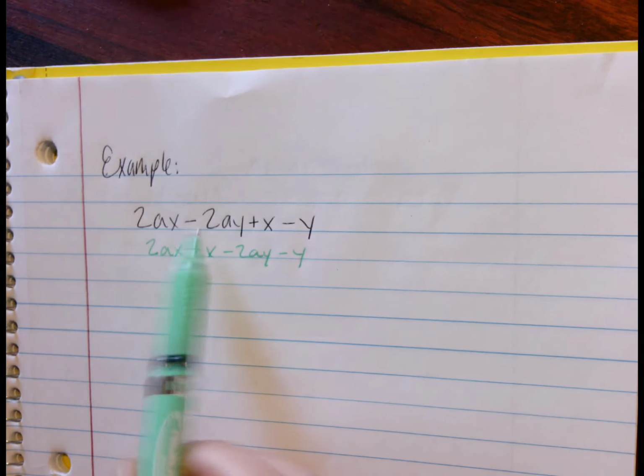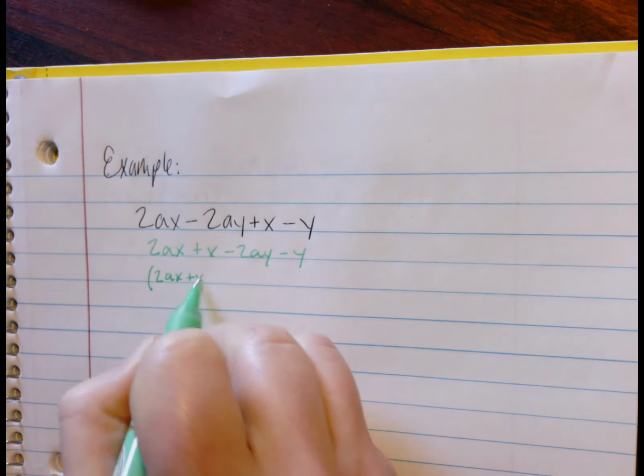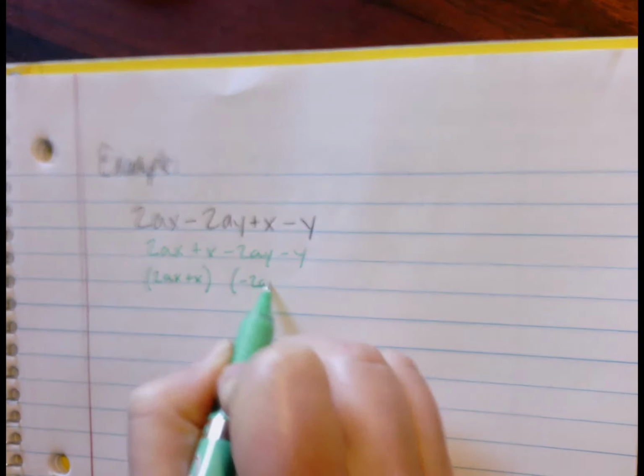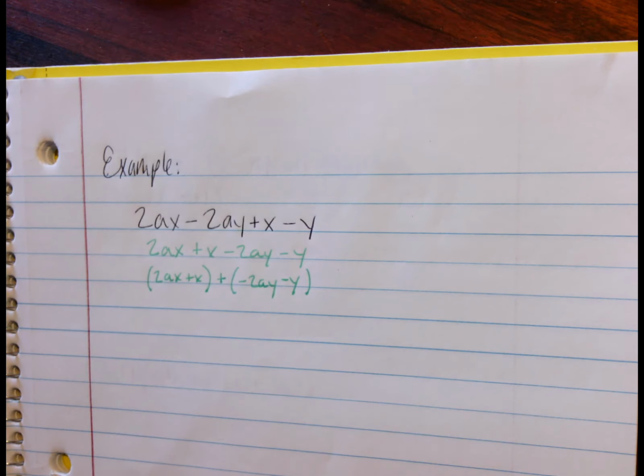Now up here, the a's are grouped together, so there's no problem with that. We could have left it just like that, but it just might make it a little bit easier to visualize if we put it in this order. Okay, so we've rewritten it. We're going to group the first 2 terms and the last 2 terms together, and remember, we include the signs in that. So we're going to have 2ax plus x, and then we're going to have negative 2ay minus y, and then we're just going to throw a plus sign in between that just so that we can keep it separate. Now, we're still multiplying because they're still factors, but that plus sign is just there so that when we create our factors, we know what goes where, okay?